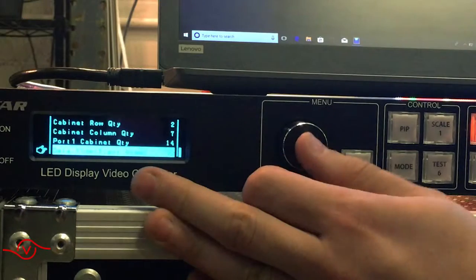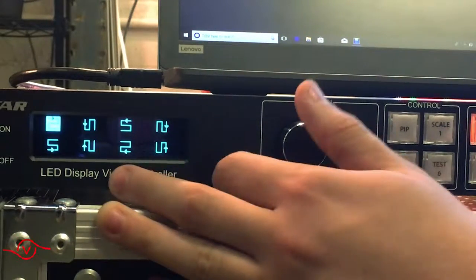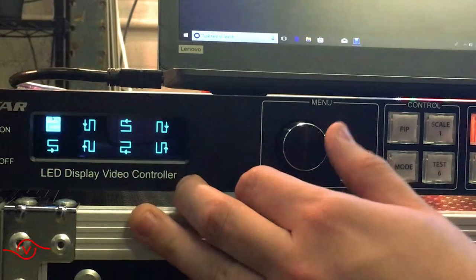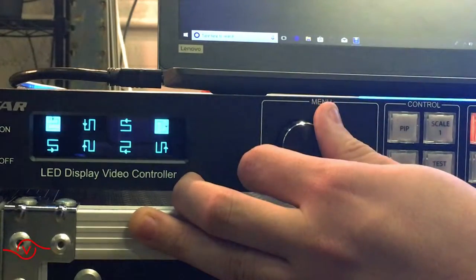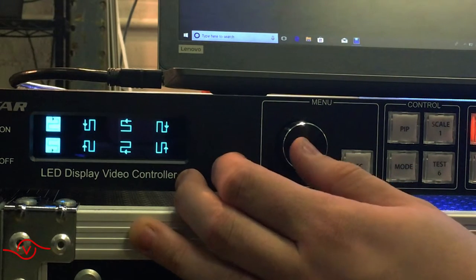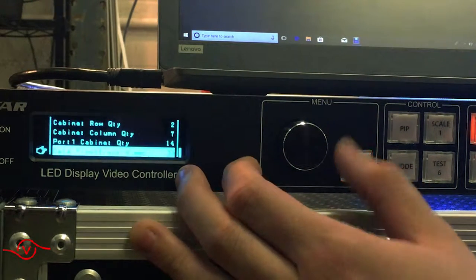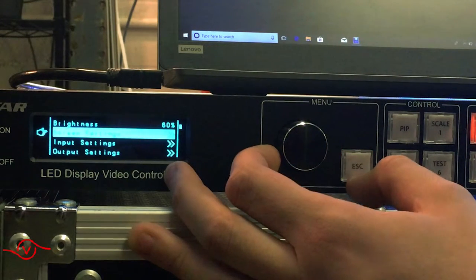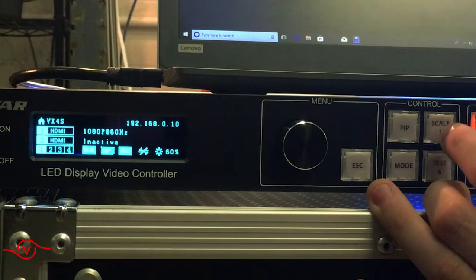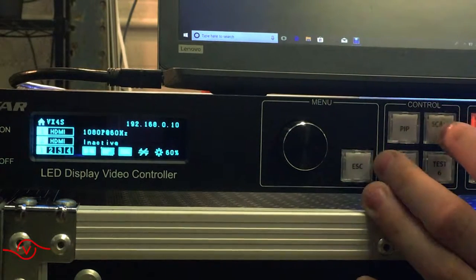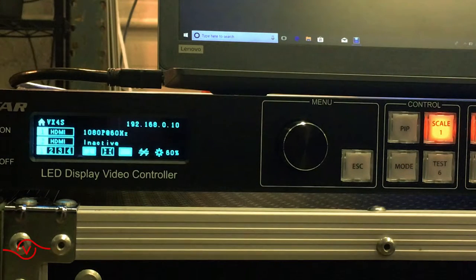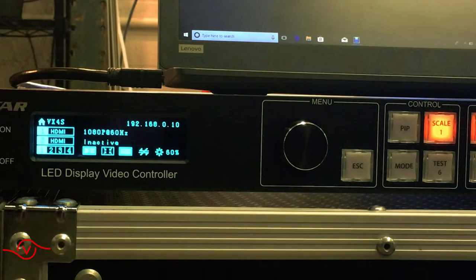And then after that, you want to select your data flow. That shows where your first panel starts and where your panel flows from there. So we're starting at the bottom and going over and up. And then from there you can back out, select Scale in the control menu, and there you go. And that is how you program from the processor.